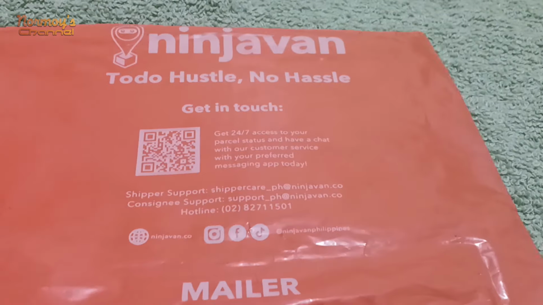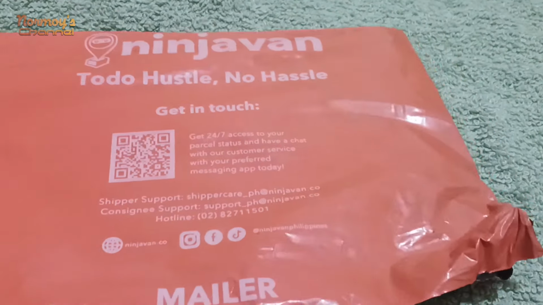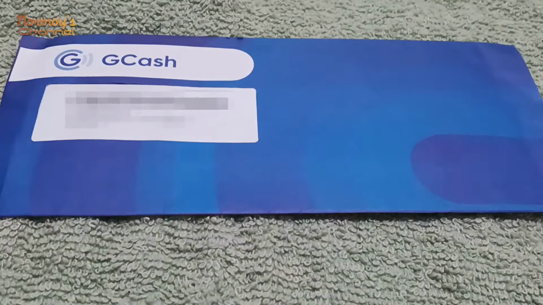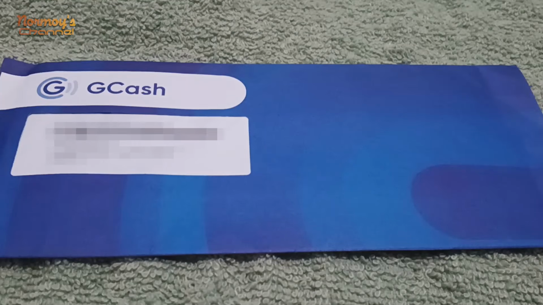Let's open the package. And that's it. You now have your GCash card.